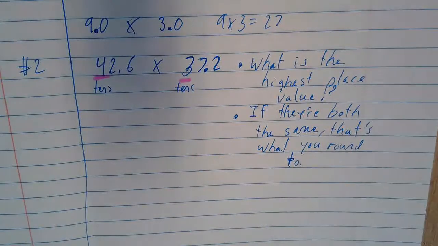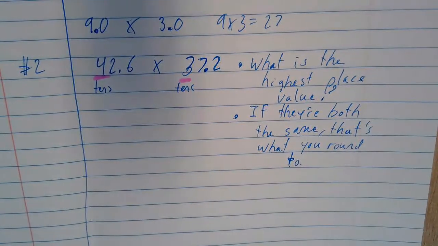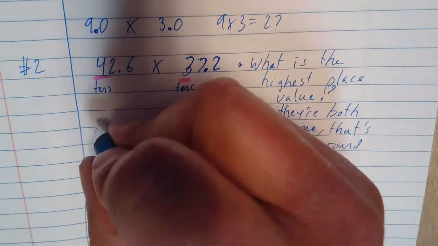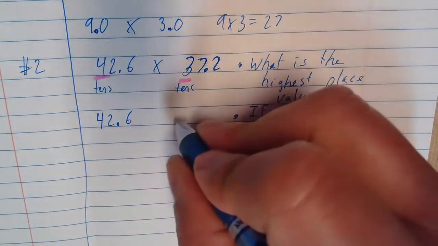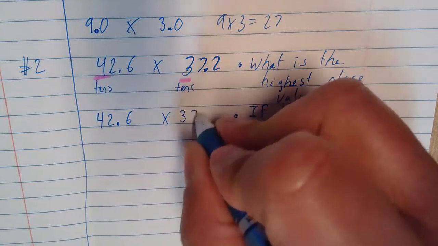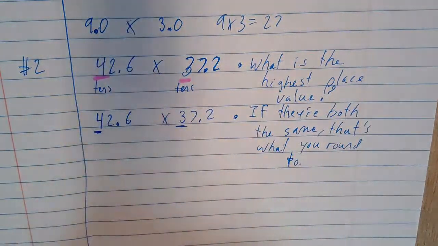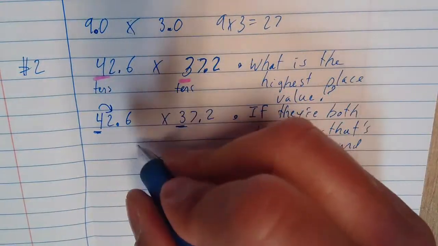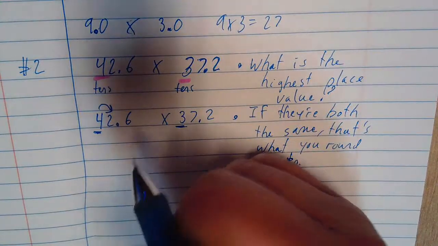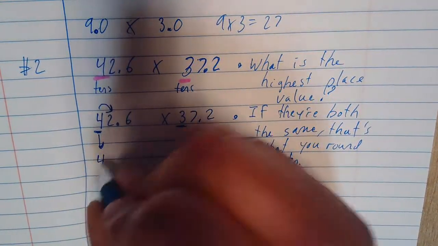Okay, so I guess we're rounding to the nearest tens place. Now we're going to talk about something that I mentioned earlier. All right, 42.6. We're focusing on the tens place. I look to the right. It's 2, right? That's less than 5. Actually, that's less than 4. So the 4 stays the same.